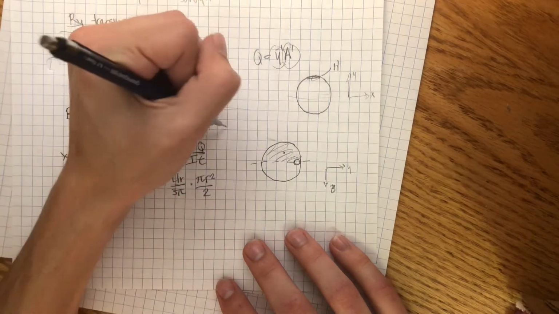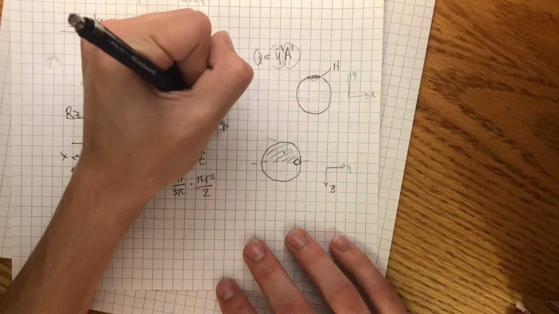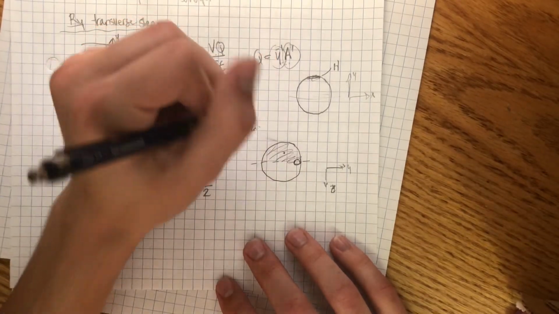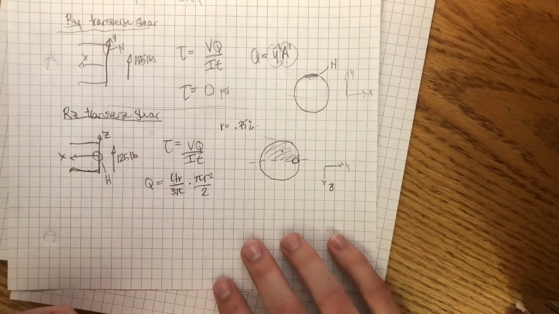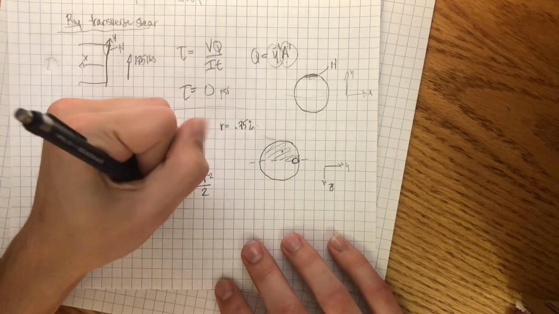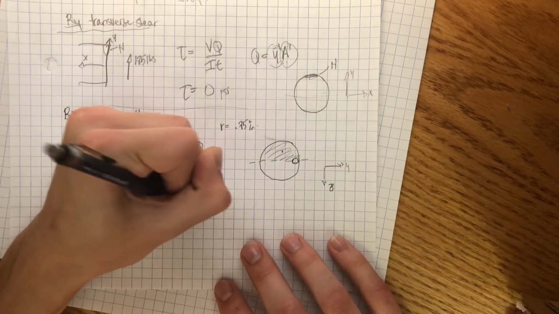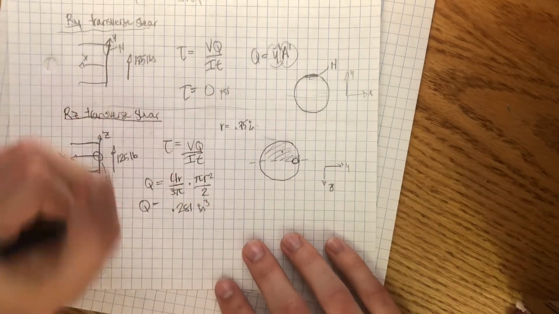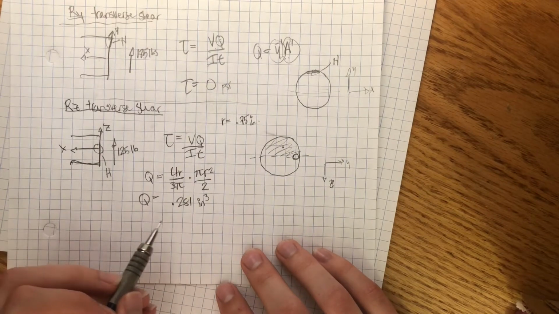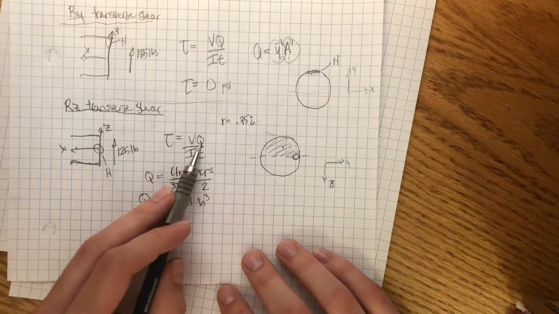So r is equal to 0.75 inches here. And what you get as a result of this formula is 0.281 inches cubed for Q. So now we have our shear force, and we also have our first moment of area.